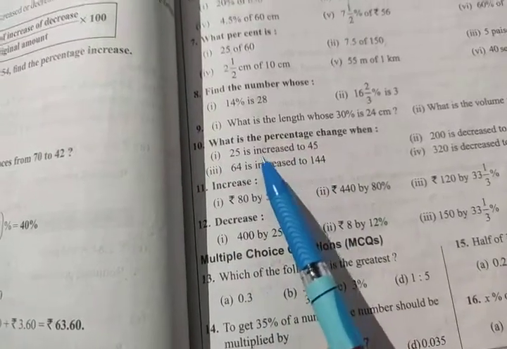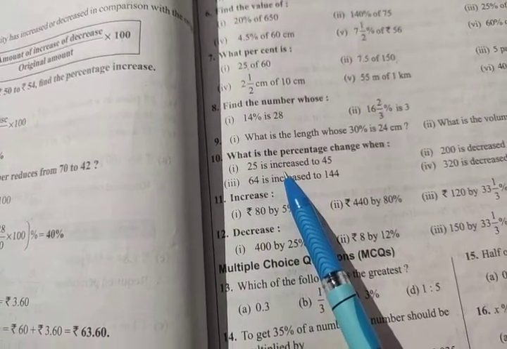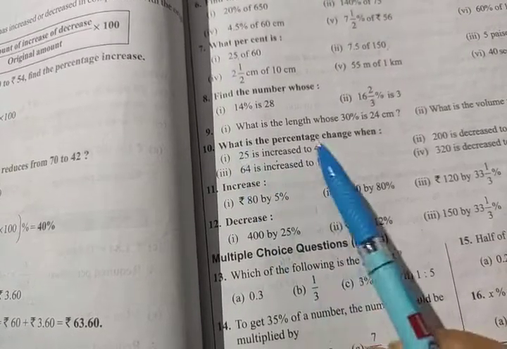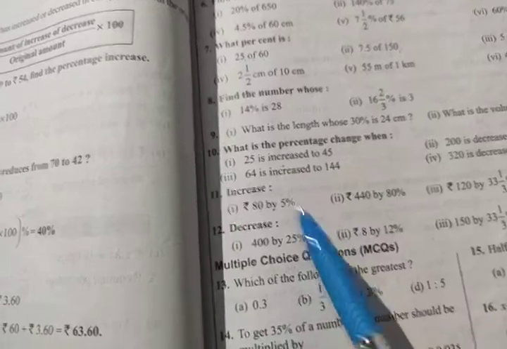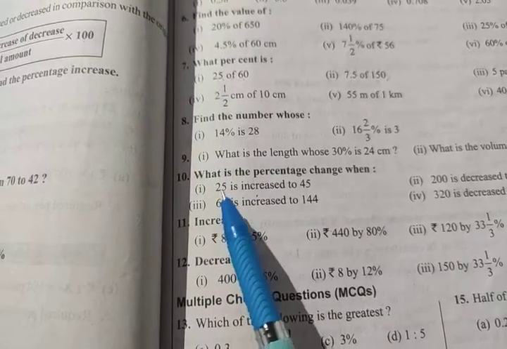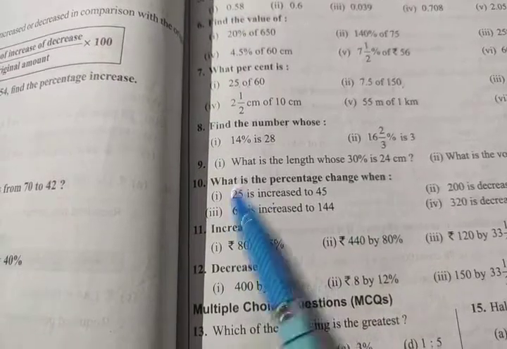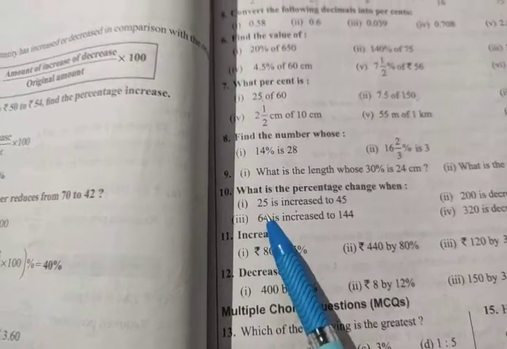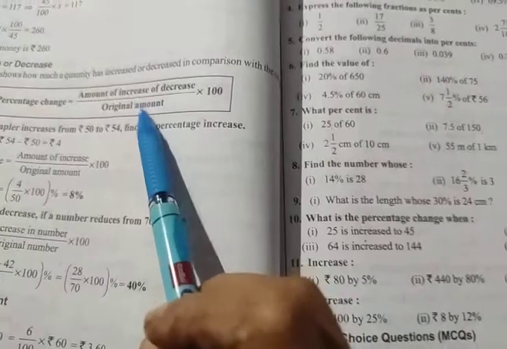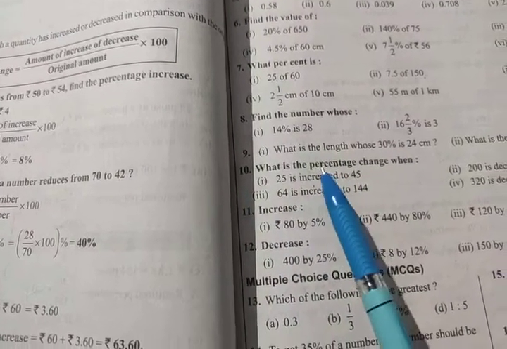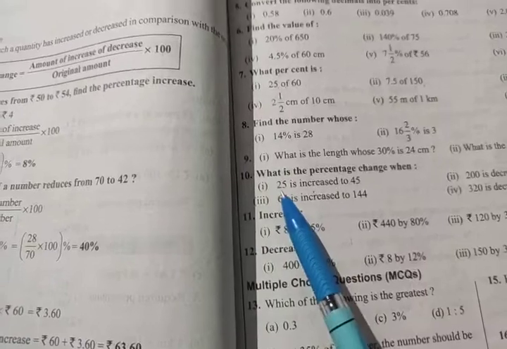That means how can you calculate the amount of change or amount of increase or decrease? You will simply subtract the lower number from the larger number. Next, original amount. So here what is the original amount? Initially it was 25. 25 is increased. So 25 is the original amount into 100. So here we only need to decide two quantities: what is the amount of increase or decrease, or the amount of change, and what is the original amount.